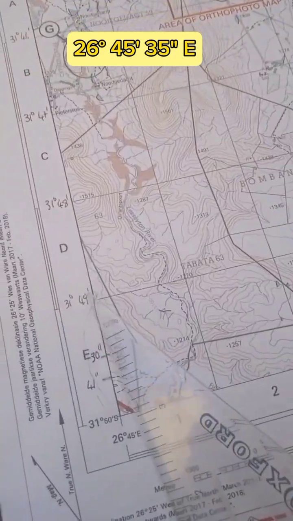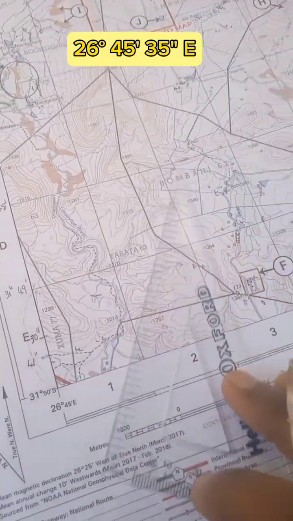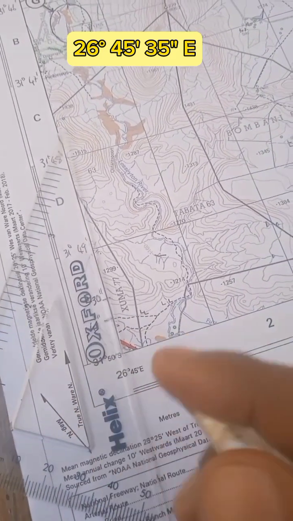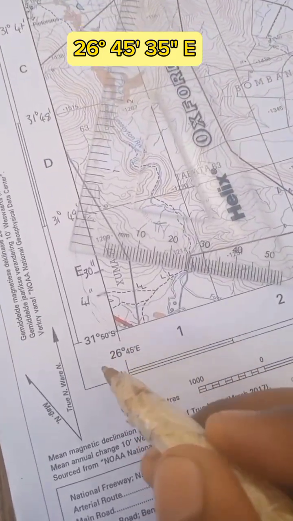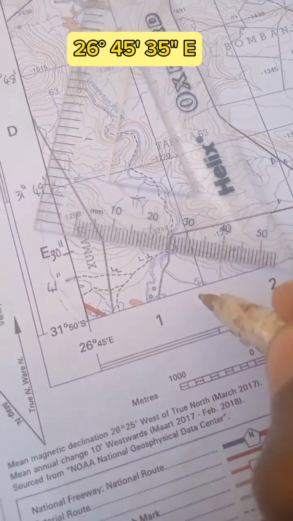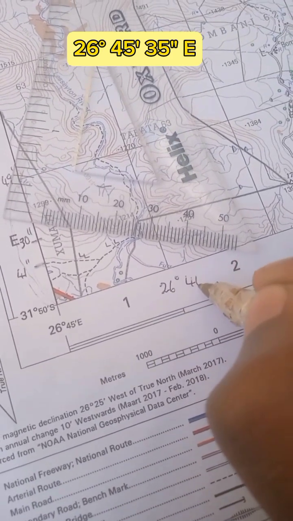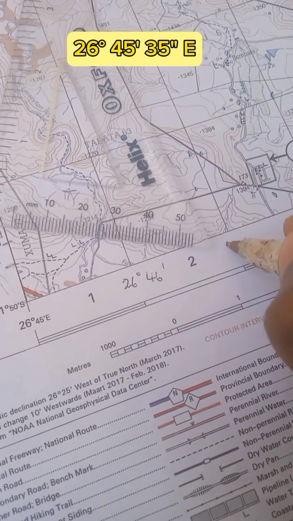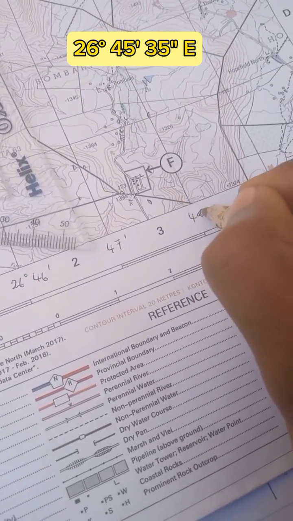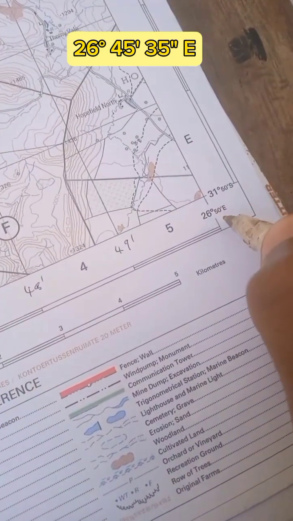So we know it has to be these lines that run vertically like that. Let's look at the first line here. This is our longitude. This is 26 degrees, 45 minutes. That is 26 degrees, 46 minutes. That is 47 minutes, 26 degrees, 48 minutes, 26 degrees, 49 minutes, 26 degrees, 50 minutes.